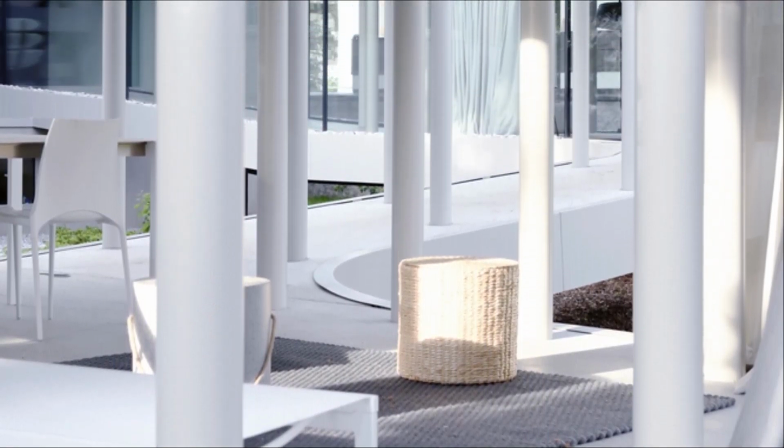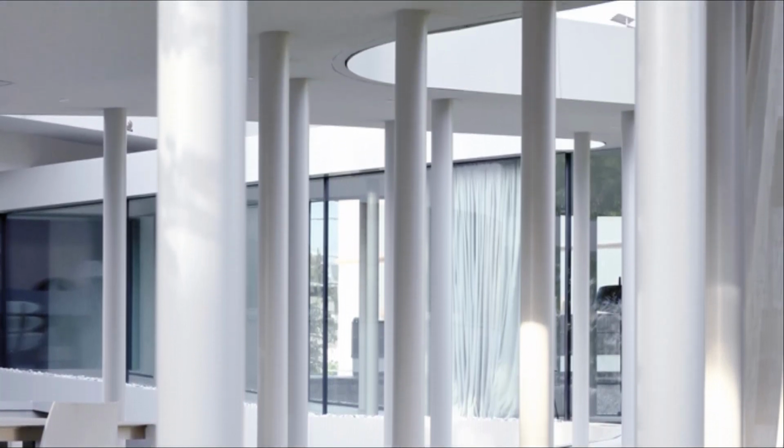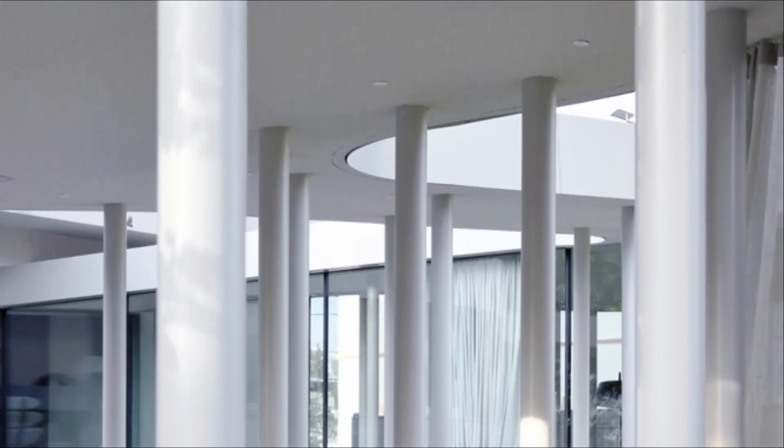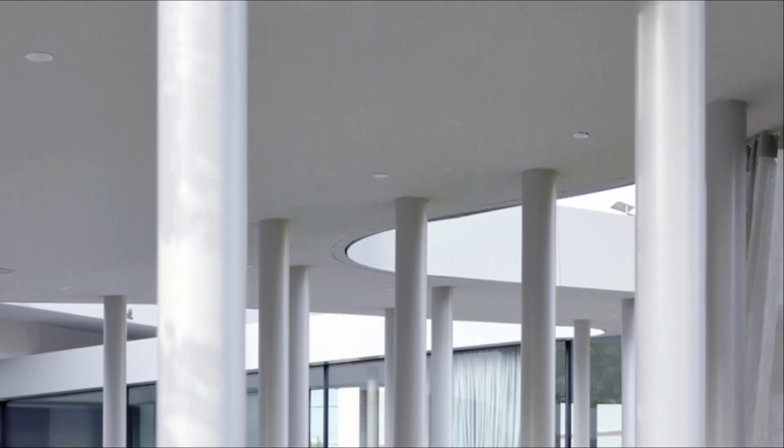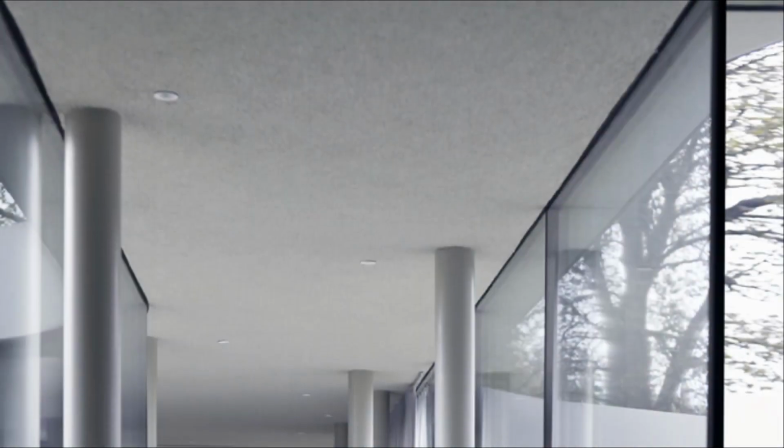The extension uses and reinterprets some classic modernist themes such as an architectural promenade, ramp, transparency, and free floor plan. The newly created circular route is widened into two spaces, with two different ambiances.